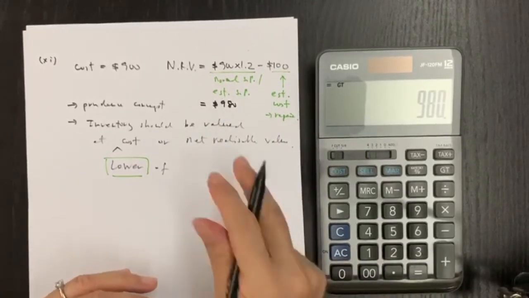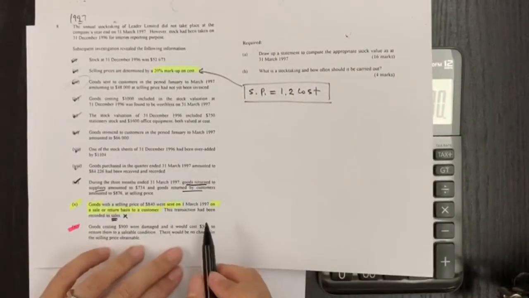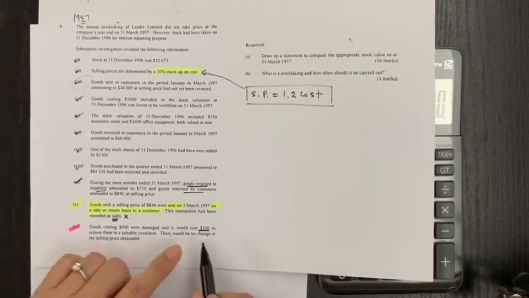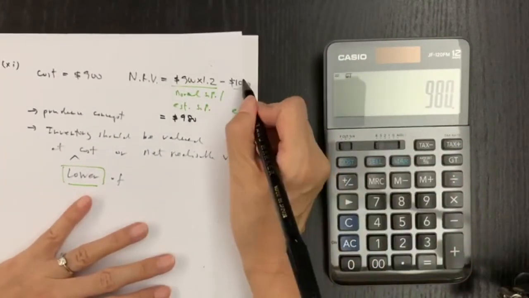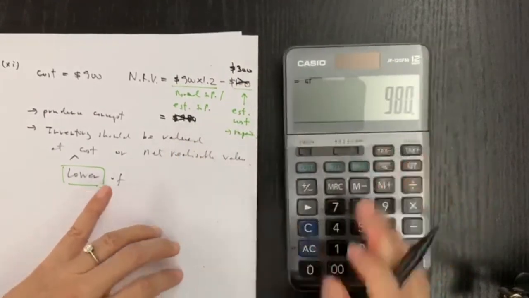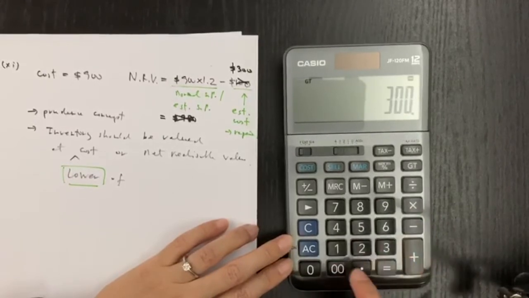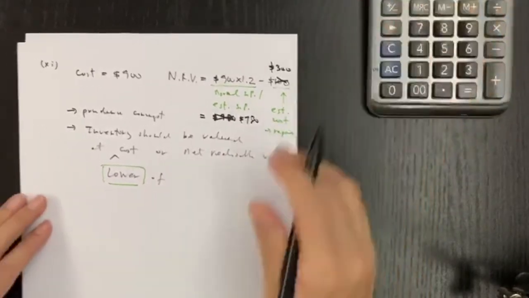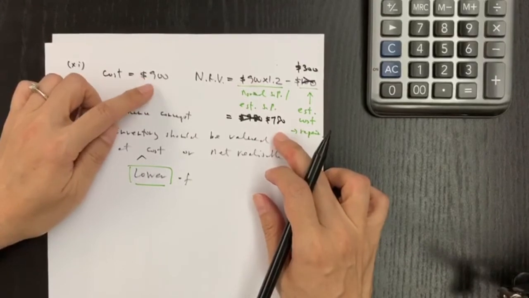Oh, I think I made a careless mistake. Let me check again. Yes, it would cost 300 to restore them back to a sellable condition, so it is not 100, it should be 300. So again, 900 times 1.2 and then minus 300. Yes, this is 780. Therefore you can see which one is lower: NRV 780 is lower than 900.